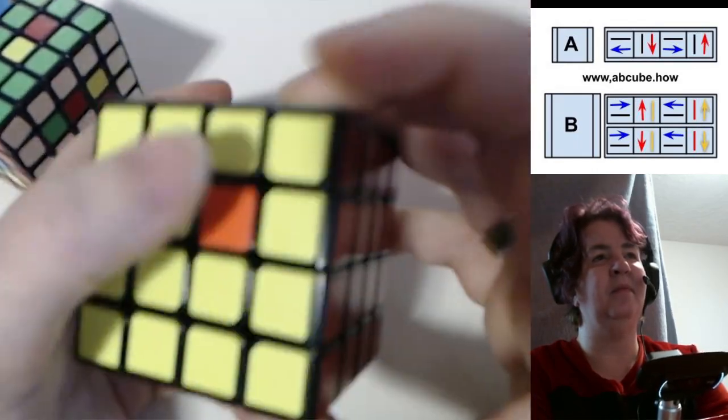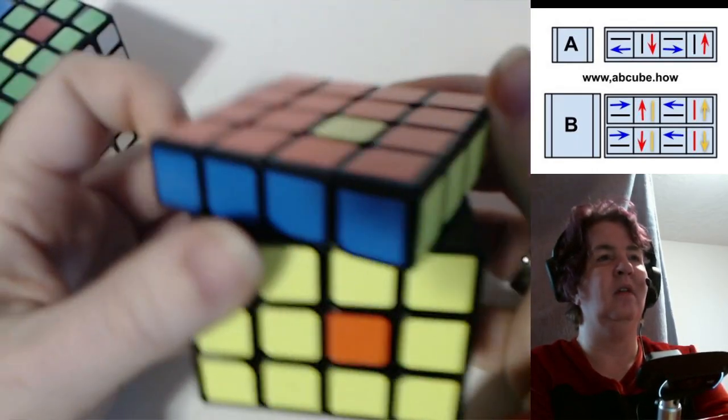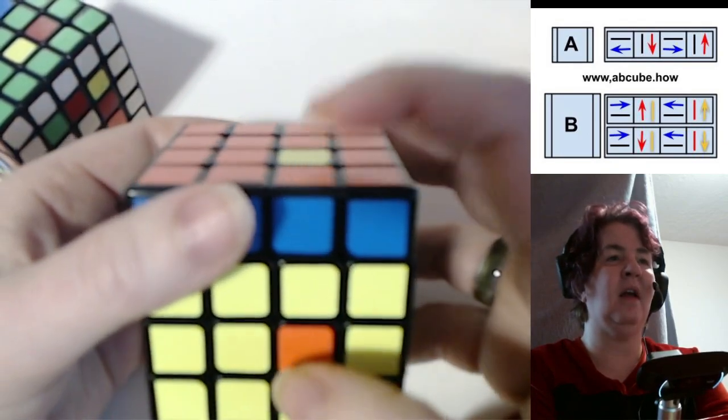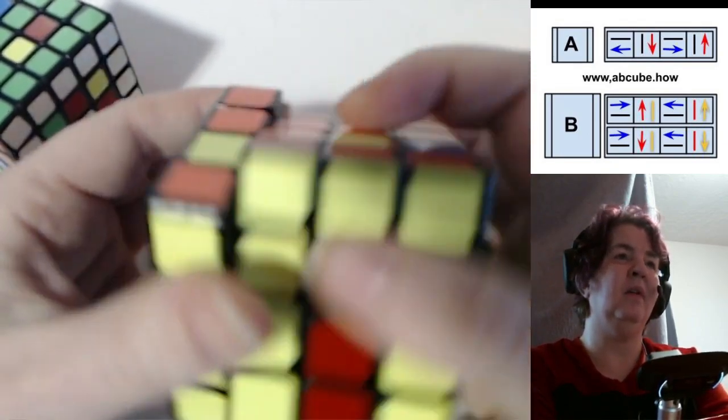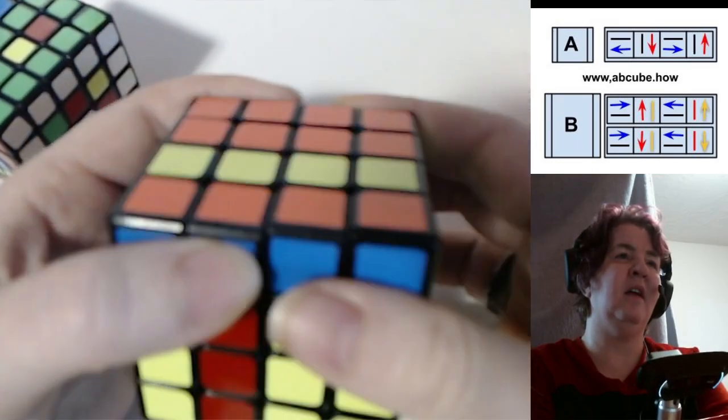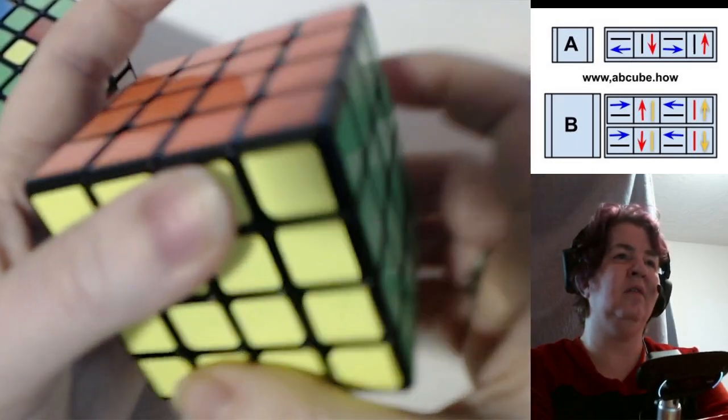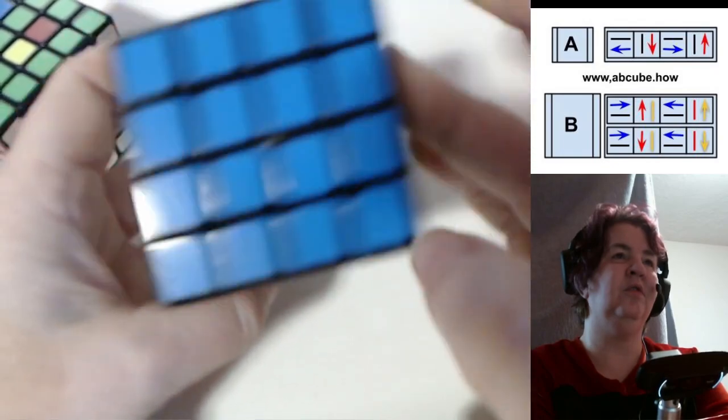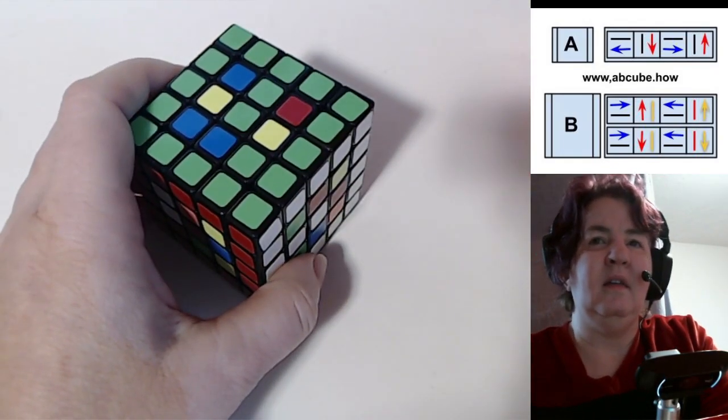Set the top. Set the top. Line up. Up, up, down, down. Done. Okay.